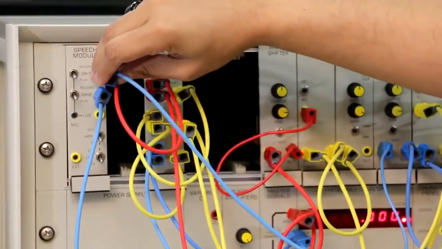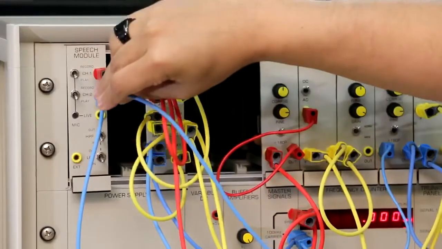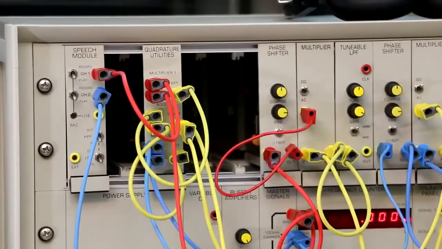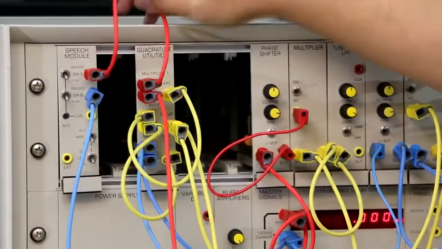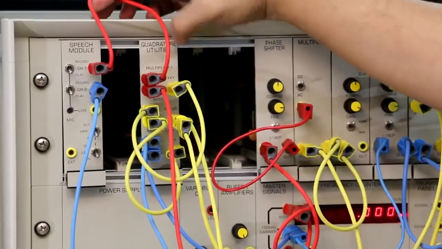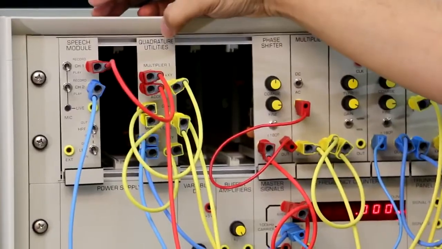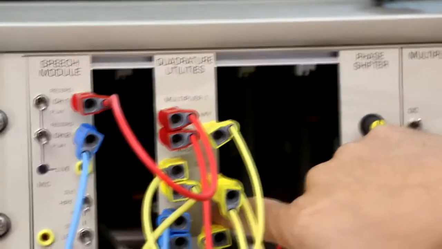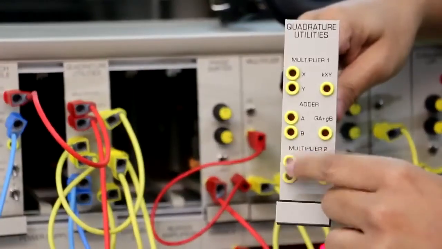That's my first message, and the blue is my second message. Now the first block is multiply. This is a quadrature utility, so it has two multipliers, multiplier 1, and multiplier 2 at the bottom. As you can see, it has two multipliers, right?